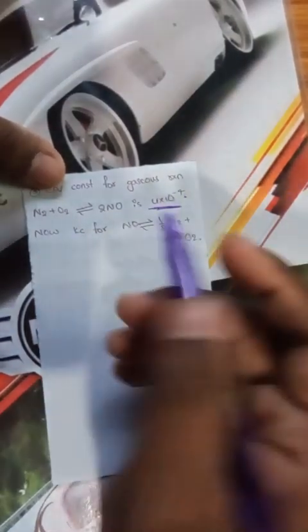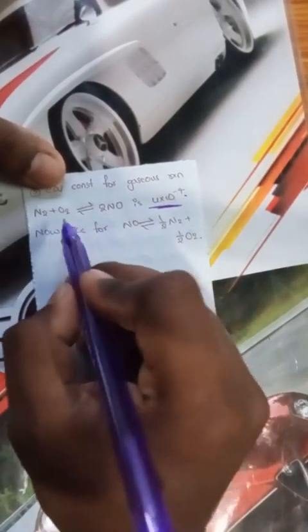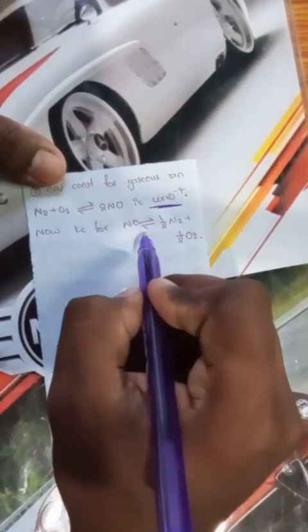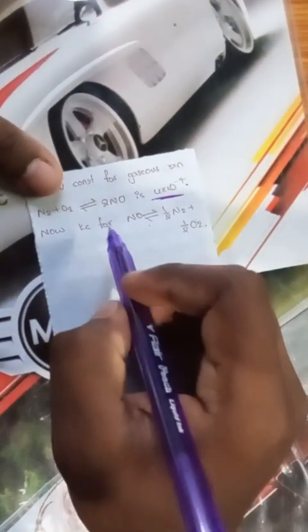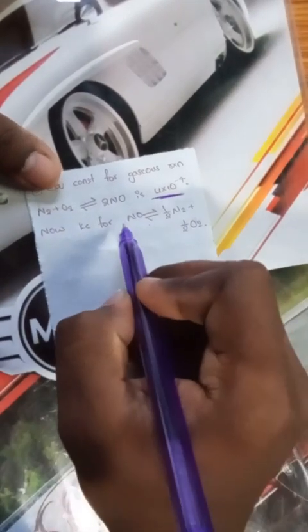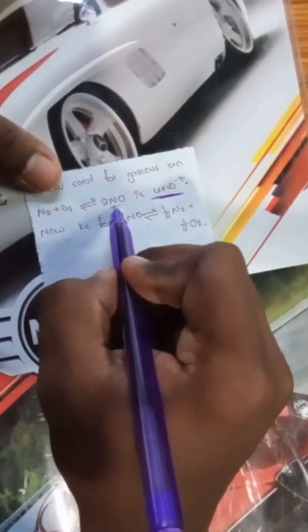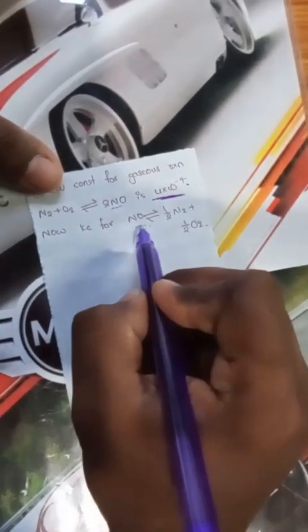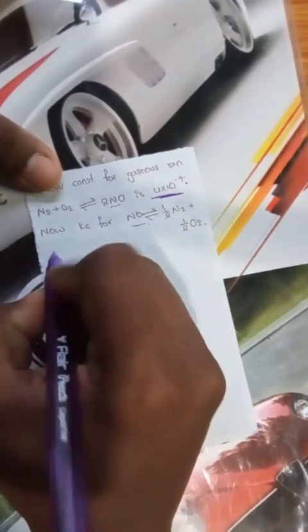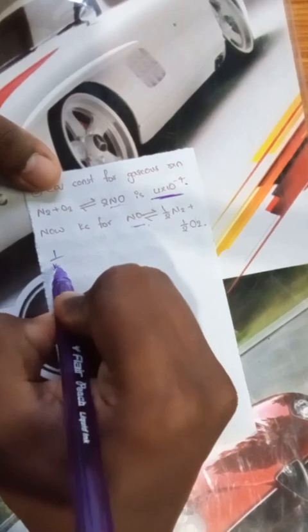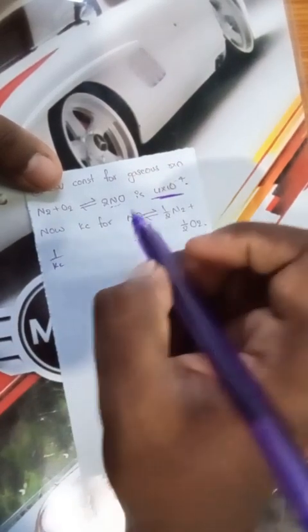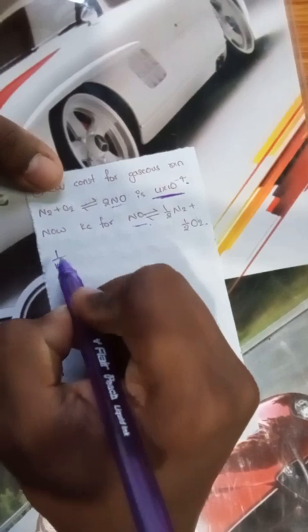Underline this. Now Kc for the given another reaction. Based on this reaction, we have to answer this. First, let's see what changes they have done. Here, NO is in the product, and here NO is in the reactant. So we have to divide, taking 1 by Kc. Next, we have to take the Kc in the denominator.